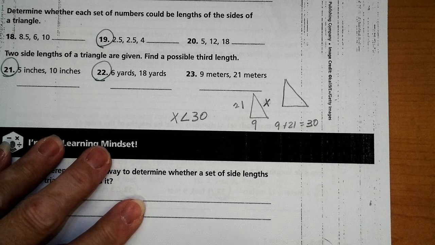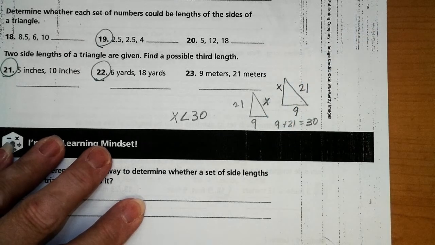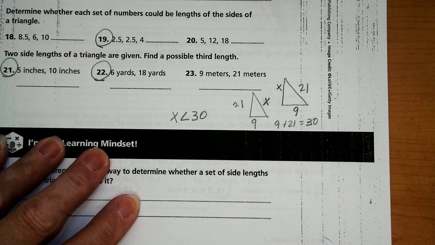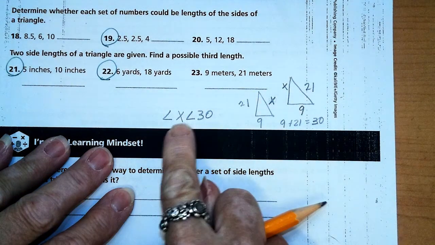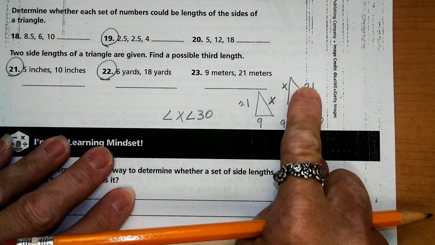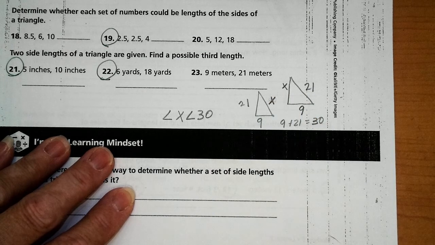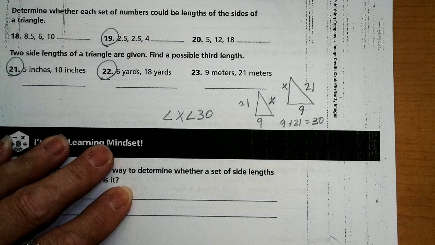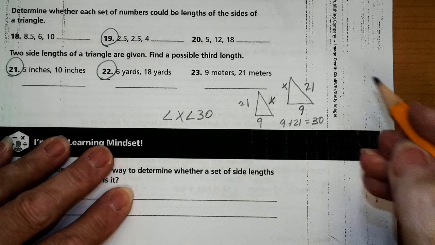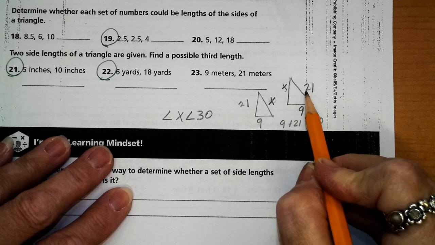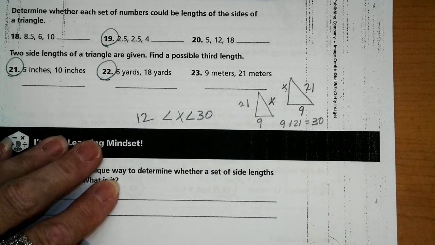Okay? But what if I flip it? So if I make this x, this 9, and the longest side 21, x would then have to be greater than. So if I put something here, I would have to figure out. So 21 minus 9 is 12. So if I put 12, I get 21. So it has to be larger than 12.